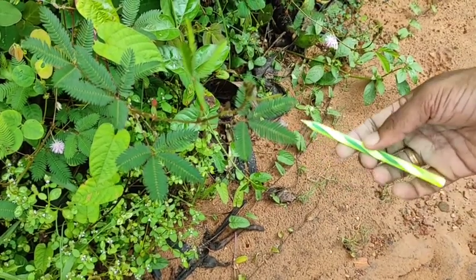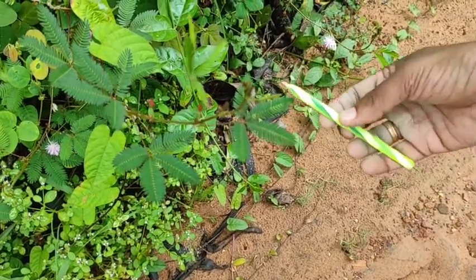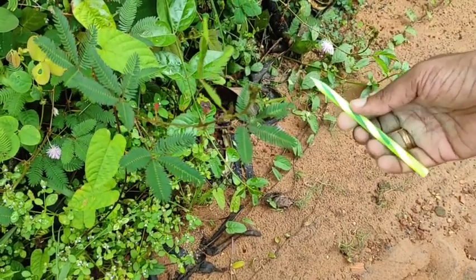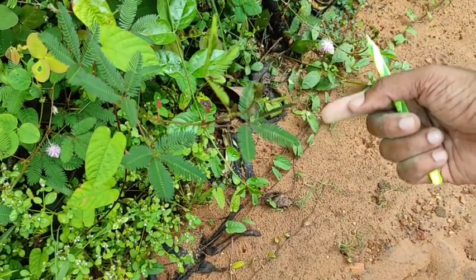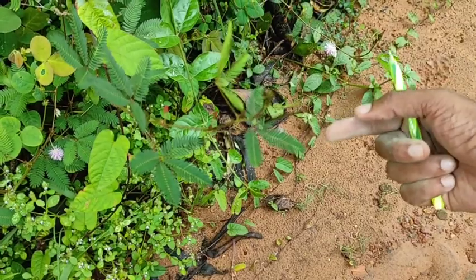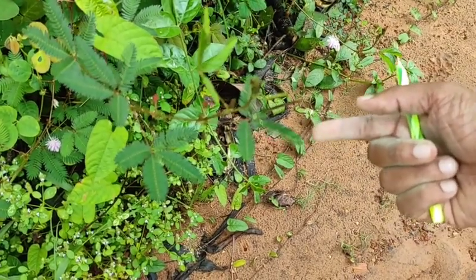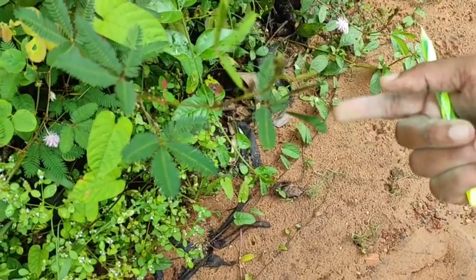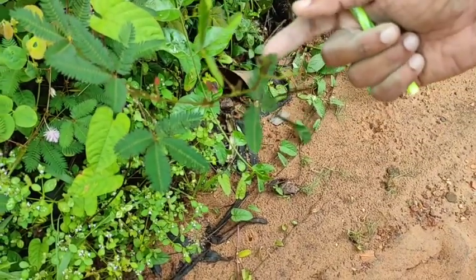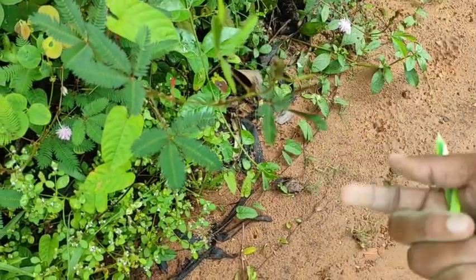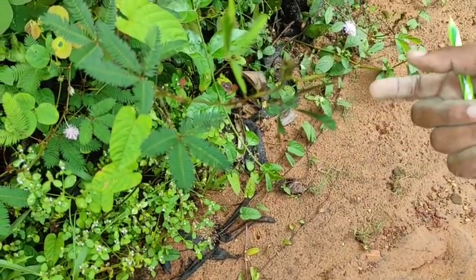Now I am going to touch this. You can see that immediately after touching, the leaves droop down. It is due to the turgor movement.